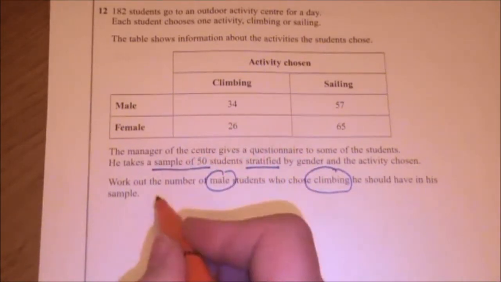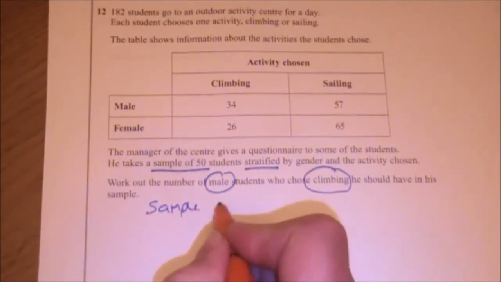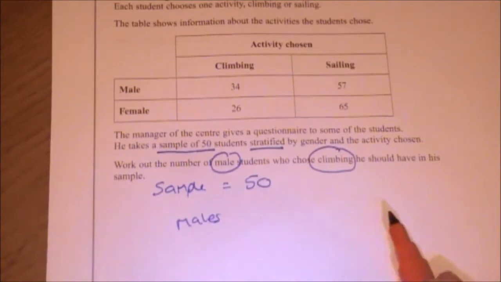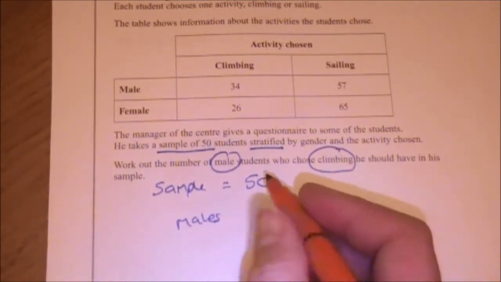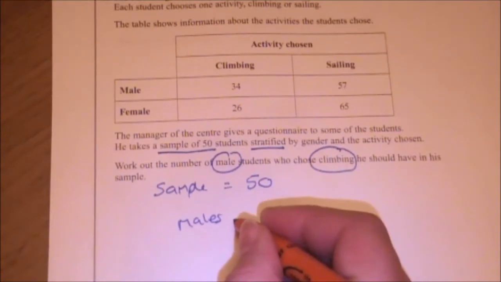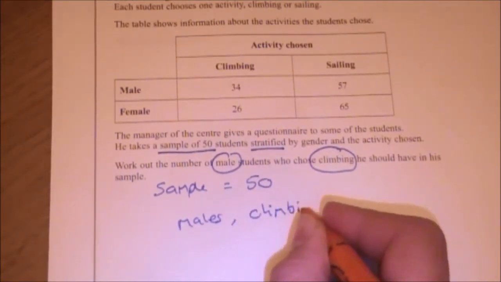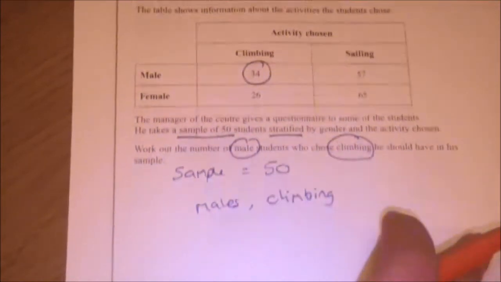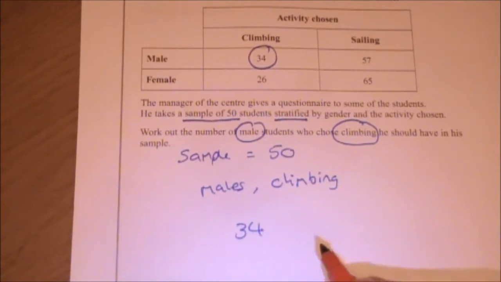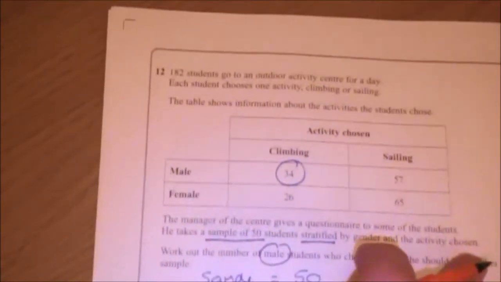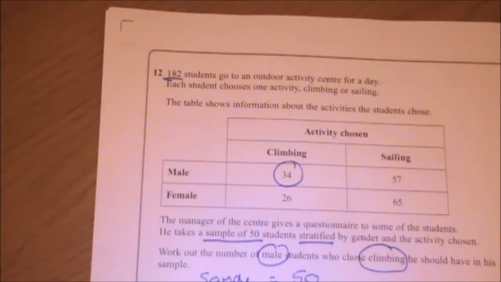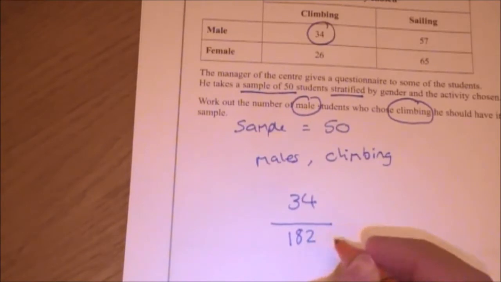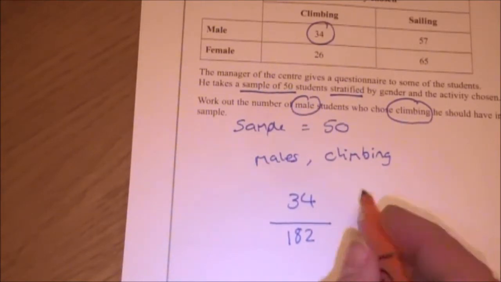So we've got a sample size. I'm going to write some key information here. Sample size of 50. I'm interested in males, and I'm interested in males that do climbing. So here are the males that do climbing. There's 34 of them. Now that is 34 out of our total number of students, which is 182. So 34 out of 182 are males that choose climbing.